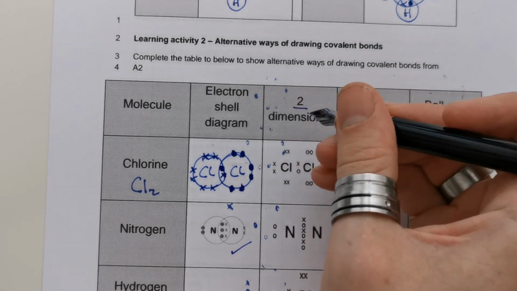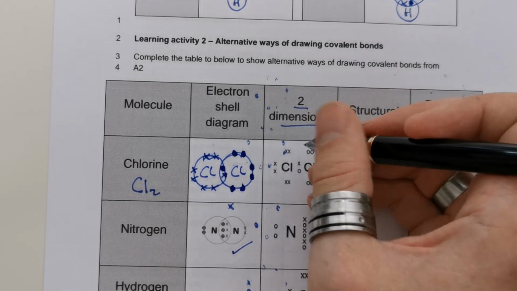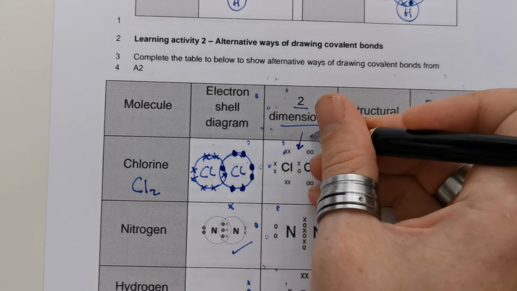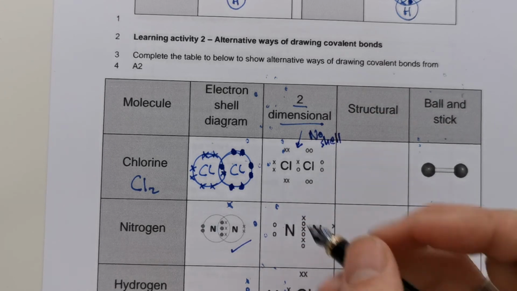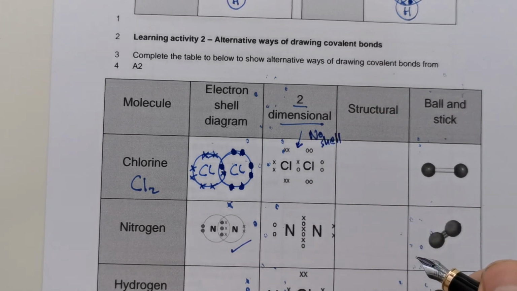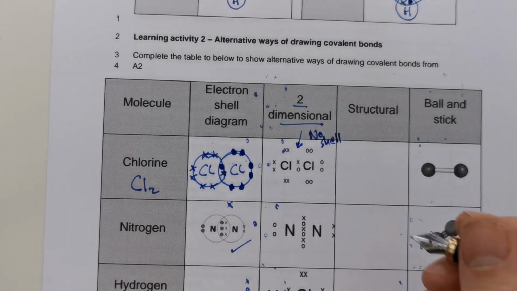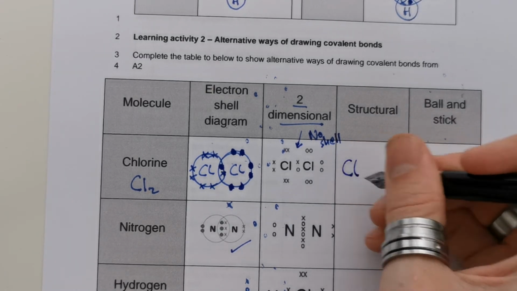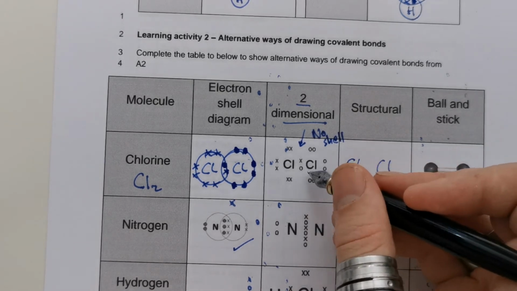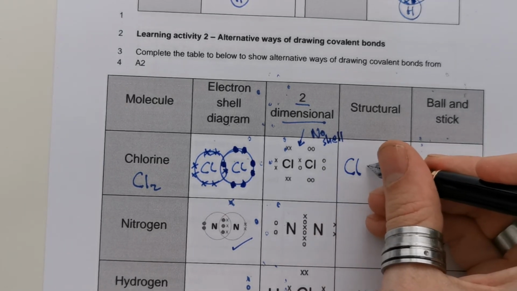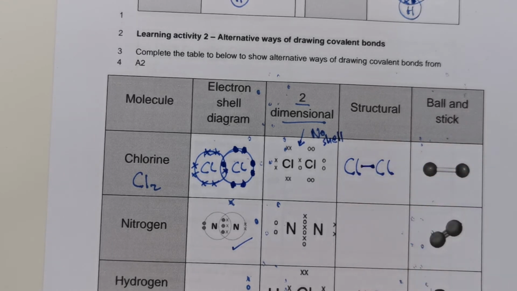A 2-dimensional diagram version of this is just the same thing. There's just no shell circles. So where these have got circles, the circles aren't drawn on, just for simplification. Now, a structural diagram shows you the elements that are bonded together and then uses a line to represent the number of bonds between these. So as you know, this has got one pair of electrons that's shared, which means it's a single bond. Each line represents a covalent bond, so we just draw one line.